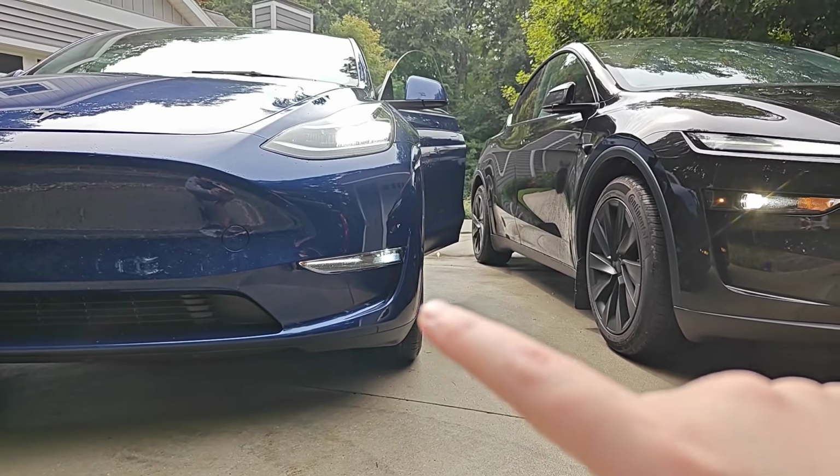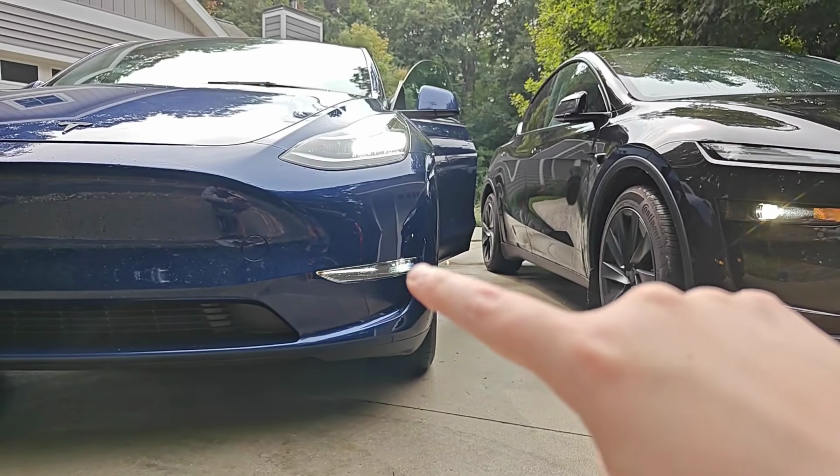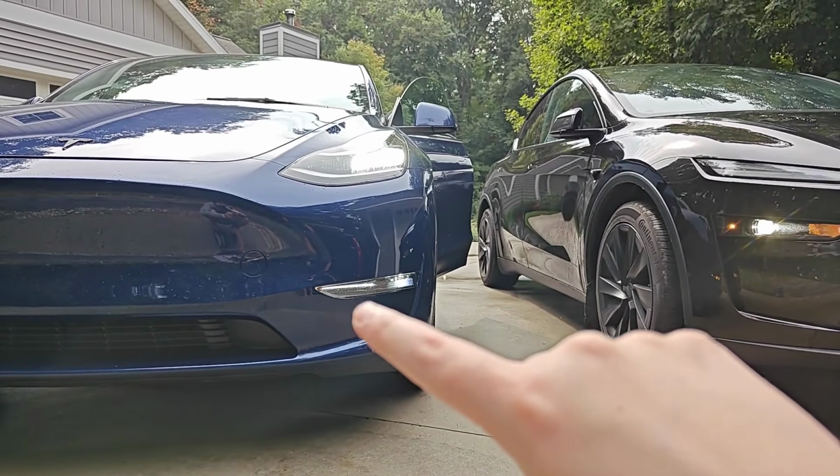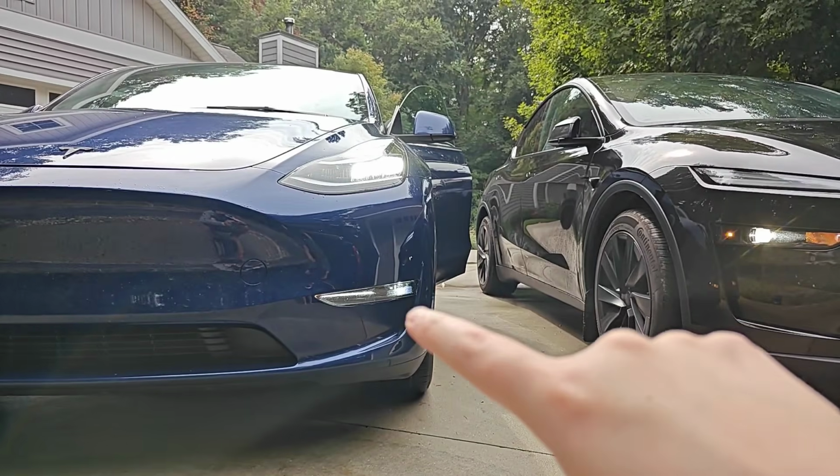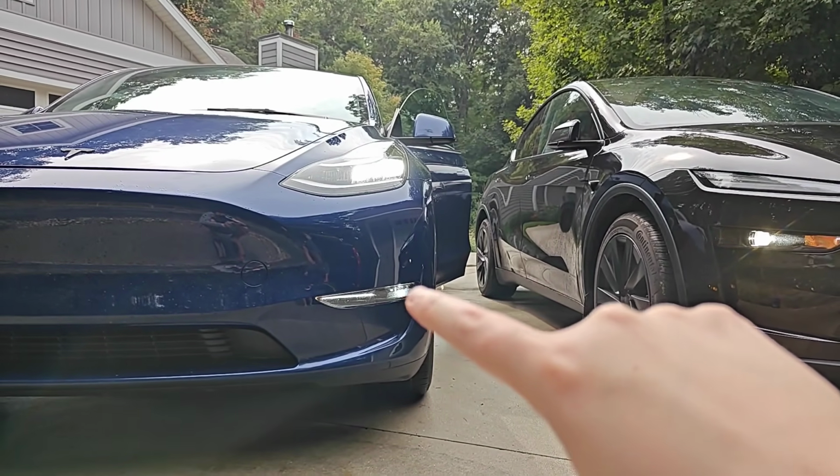So currently I have the fog lights on this vehicle, and you can see this little light on the side, that's the fog light, whereas the running light over here is always on. So if you have your fog lights, then that little light on the side is going to turn on.